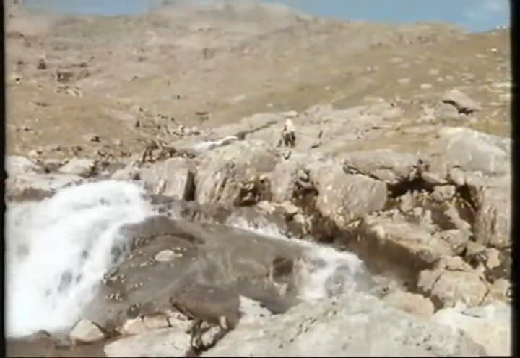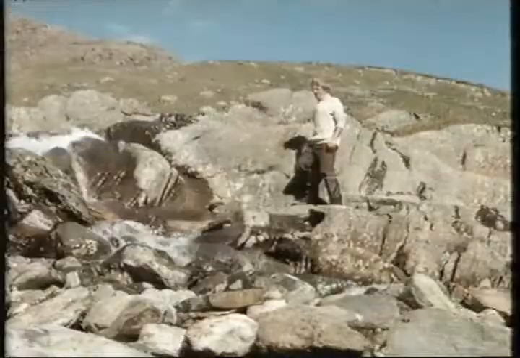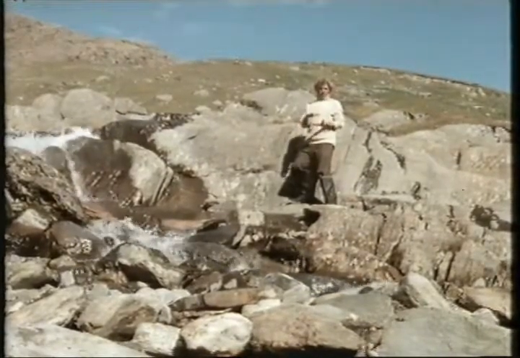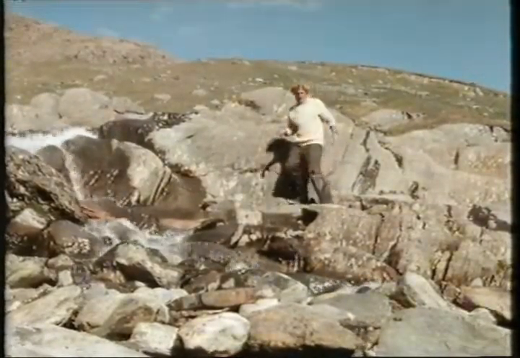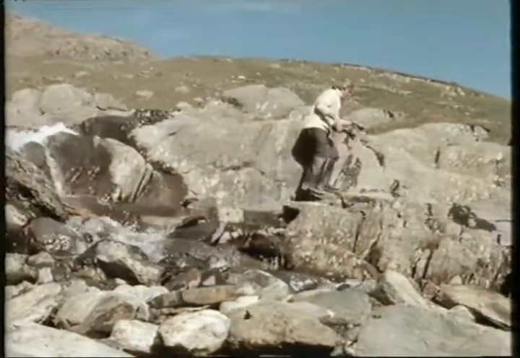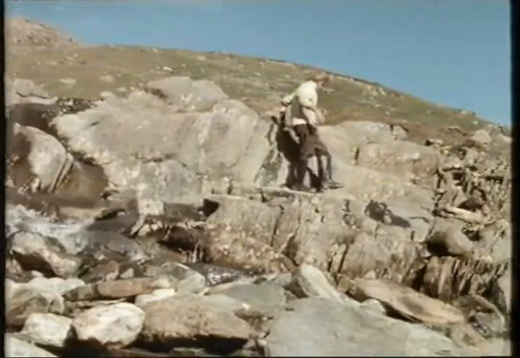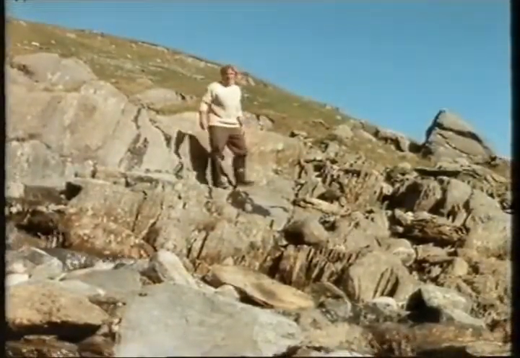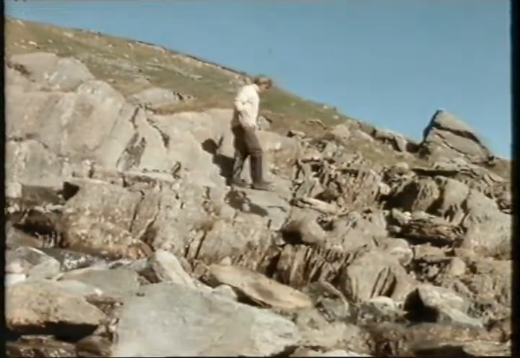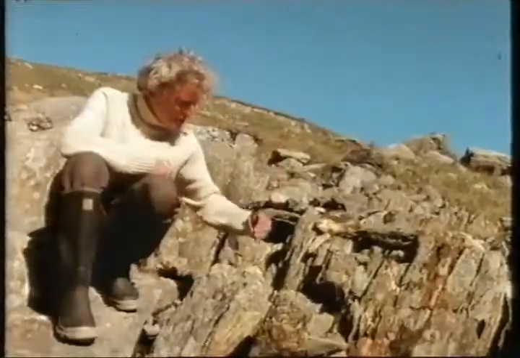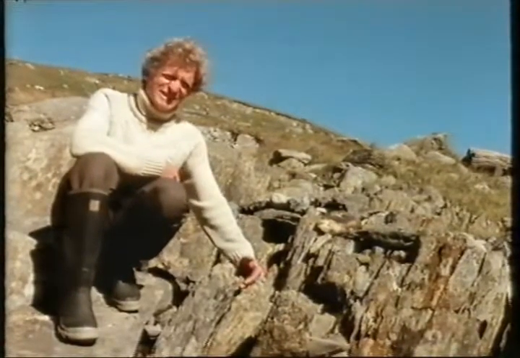But let's just look at that matter of shape. You may have noticed, actually, that some of the blocks have got a tabular or slabby shape. And that actually is because of the nature of the rocks from which they've come. These are very ancient rocks, lower Paleozoic in age, old sedimentary and volcanic rocks, and they've been weakly metamorphosed by heat and pressure. And that accounts for the slabby nature of the rocks.